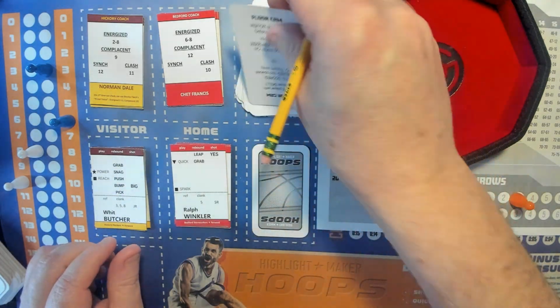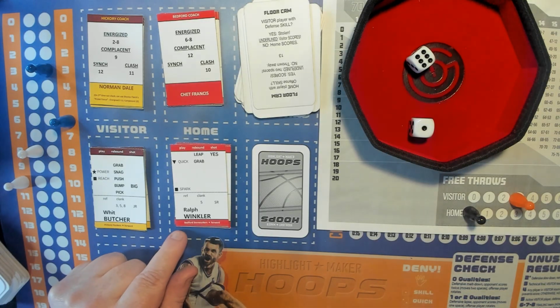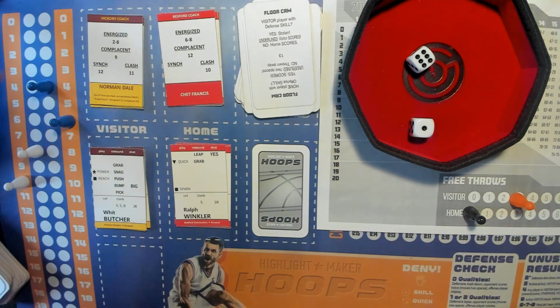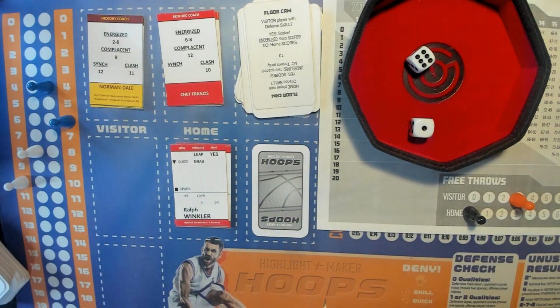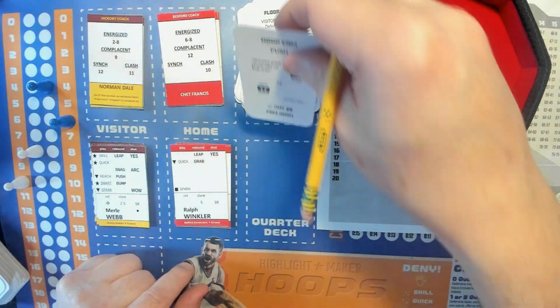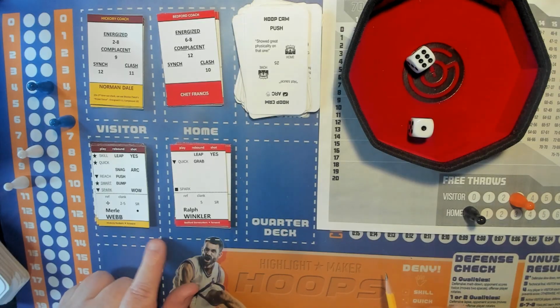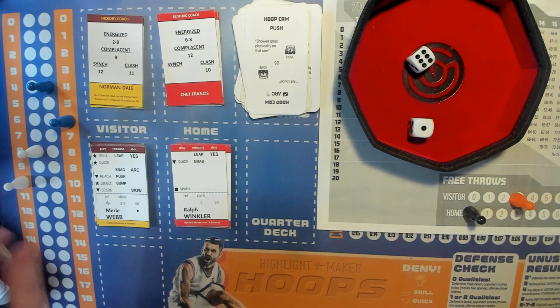Rotate. Visitor player with defensive skill. That's Whit Butcher, and he does not have that. So Winkler is going to move the marker again for Bedford. We'll rotate. Here's Morrow, last card of the first half. And looking for push, and that is Morrow who has it. So he's going to score again, and that will be the halftime score.